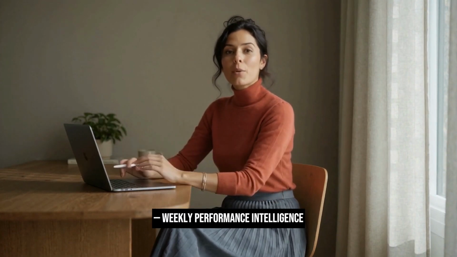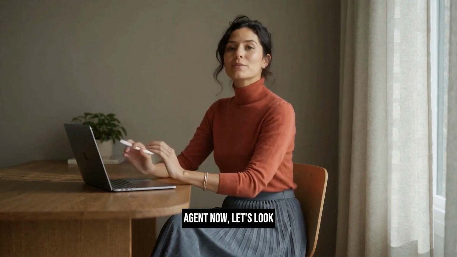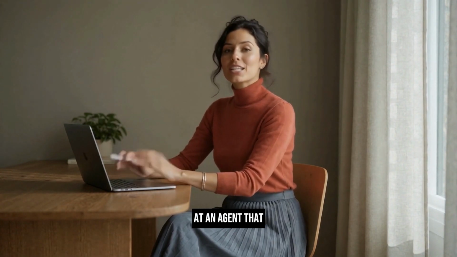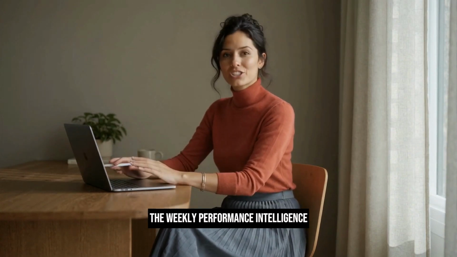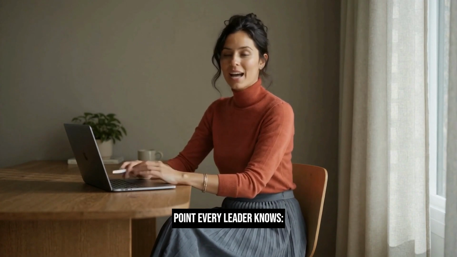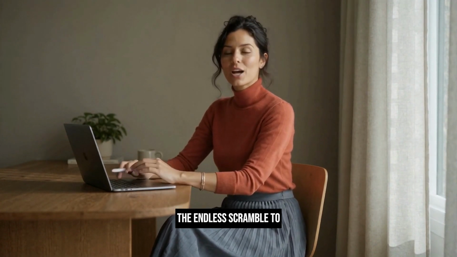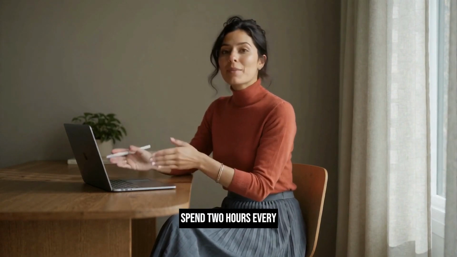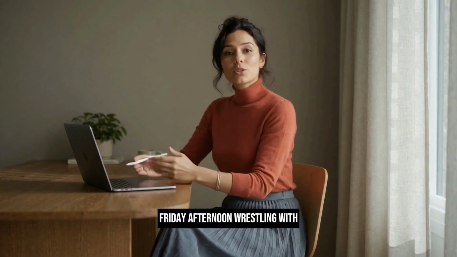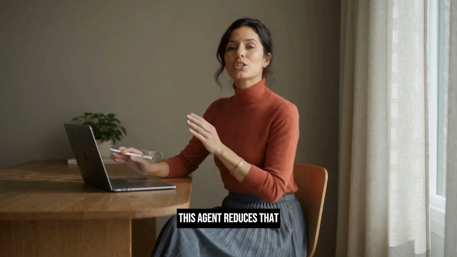Session 7.2, Project 3, Weekly Performance Intelligence Agent. Now, let's look at an agent that transforms how you manage your business. The Weekly Performance Intelligence Agent addresses a pain point every leader knows: the endless scramble to pull data, format it, and write a narrative for the weekly leadership meeting. I have seen teams spend 2 hours every Friday afternoon wrestling with spreadsheets trying to write a coherent summary. This agent reduces that to about 15 minutes of review.